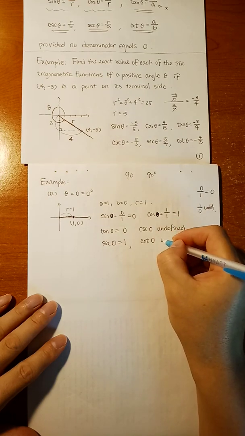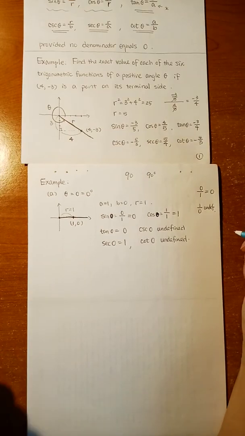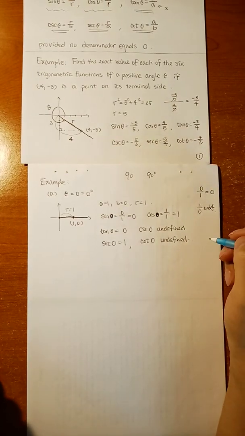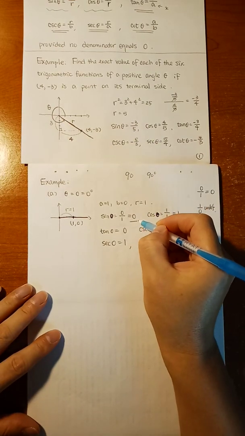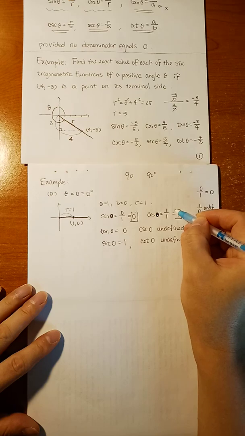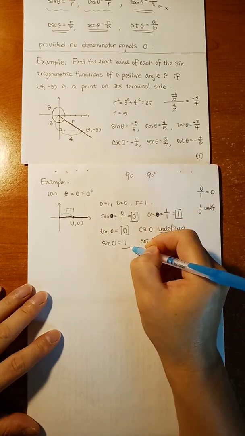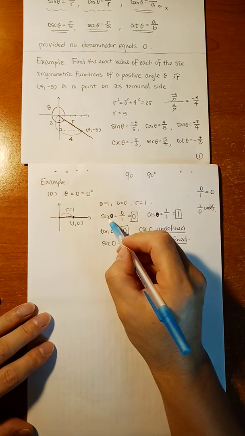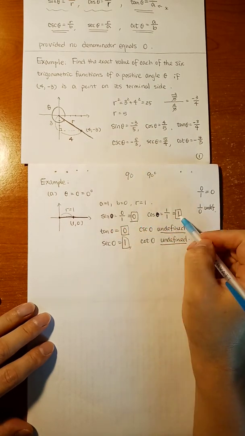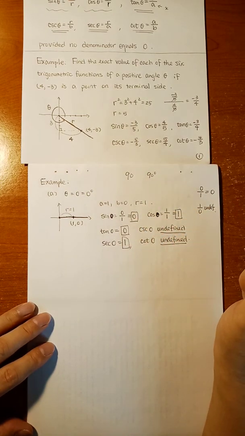So cotangent of 0 is undefined. You cannot flip 0. Okay, so those are the 6 trig values: 0, 1, 0, undefined, undefined, and 1. But basically, you just memorize those two. Sine 0 is 0, cosine 0 is 1. Just from these two, you can get the other 4.